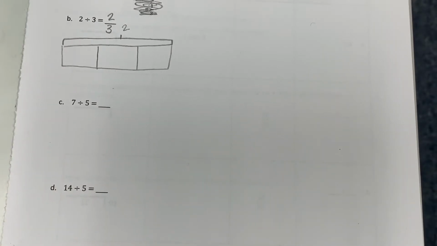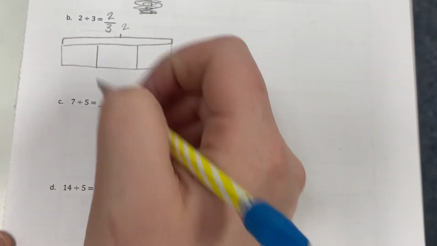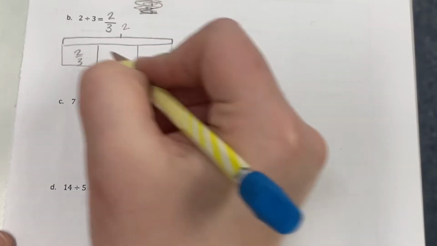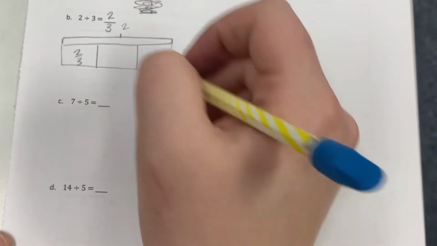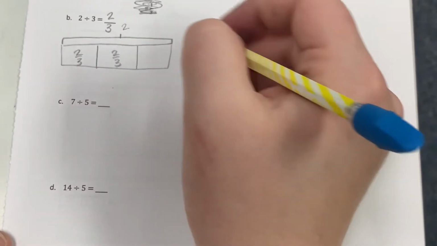So we just said 2 divided by 3 equals 2/3. So this one piece is worth 2/3. This piece is worth 2/3. And this last piece is worth 2/3.